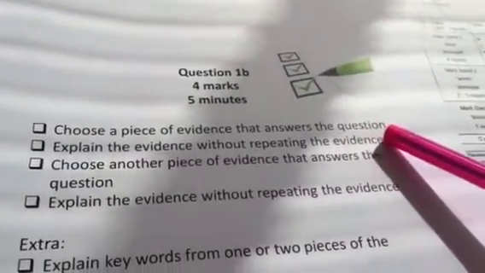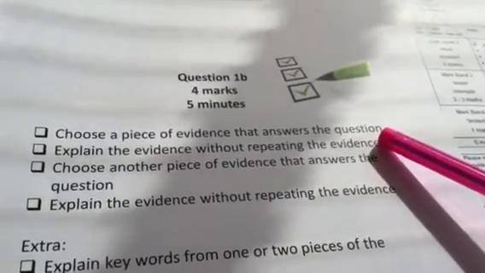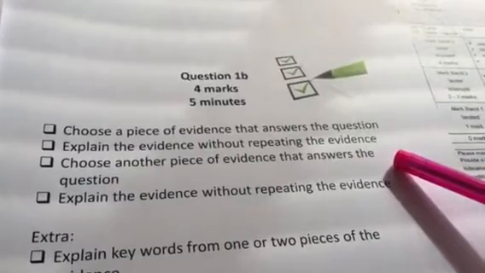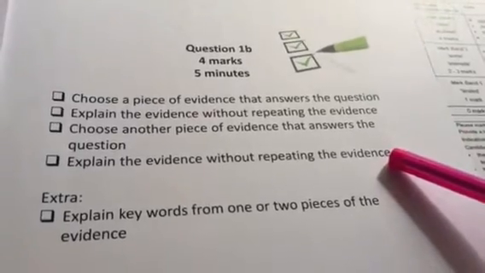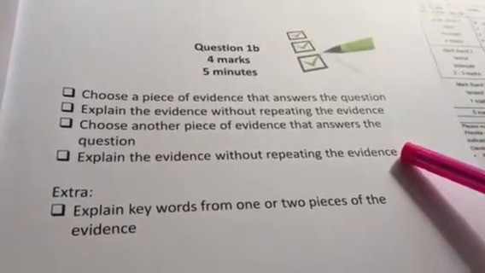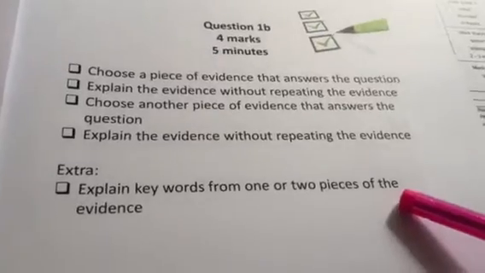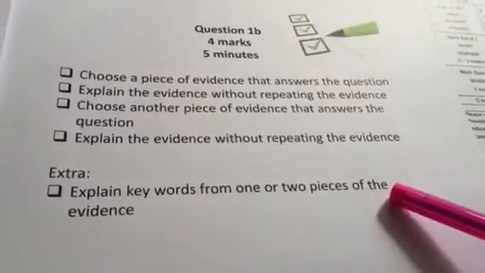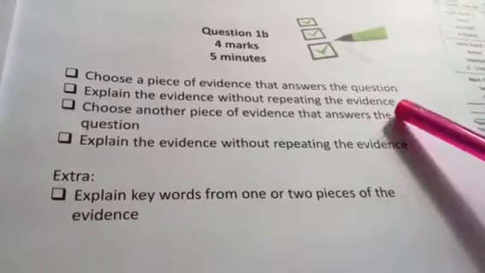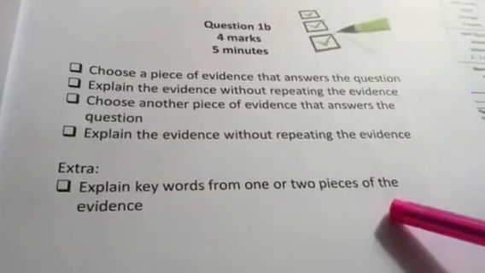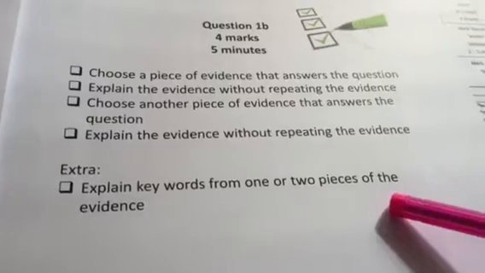Then you would need to explain what that evidence shows, what the feeling is, without repeating it. Then you would need to do that again, find another piece of evidence, maybe that shows a different feeling or a similar feeling, but it's a different piece of evidence. Explain it without repeating the evidence. And also, for extra, if you can explain a key word from one of the pieces of evidence or both, then fantastic, because what that does, it shows an understanding of the text if you can explain those key words.